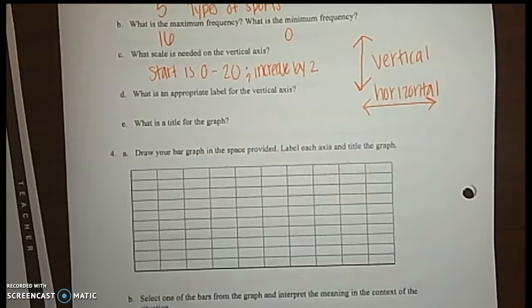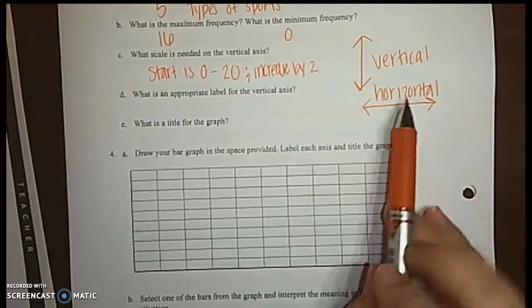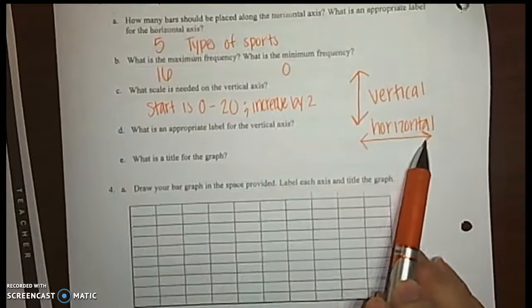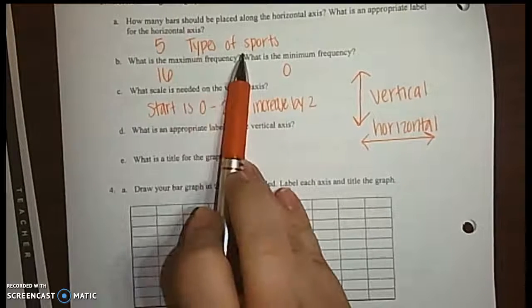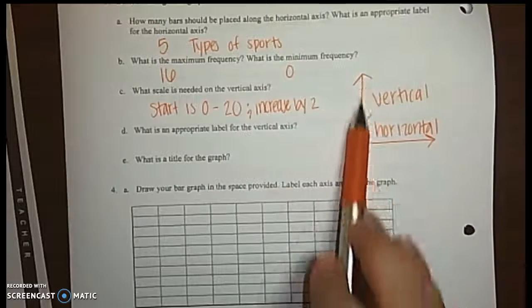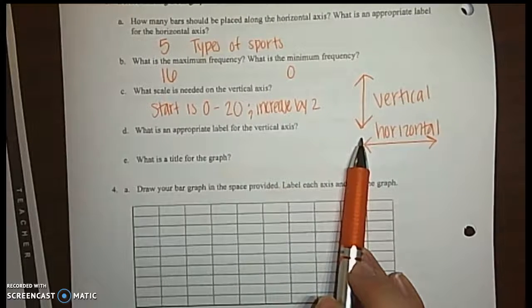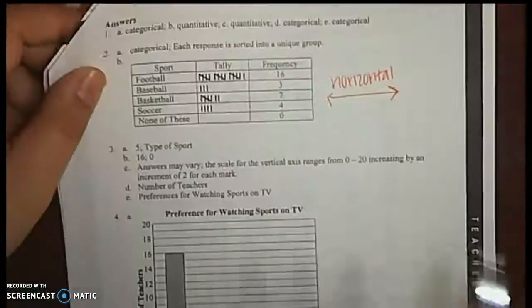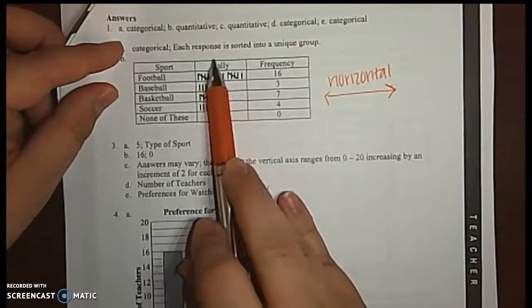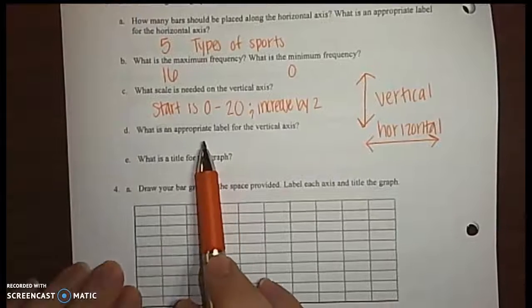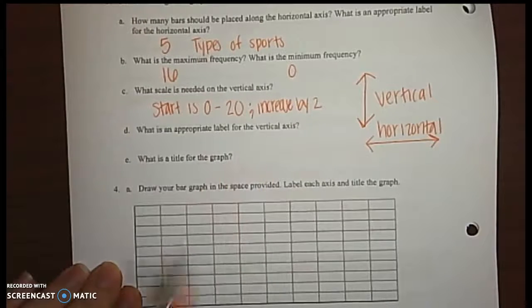Now, on D, it says, what is the appropriate label for the vertical axis? We've already labeled our horizontal axis with the type of sports. So now we want to know what our vertical axis is going to be. We know that the teachers are the ones being tallied, so that is going to be our appropriate label for the vertical axis.